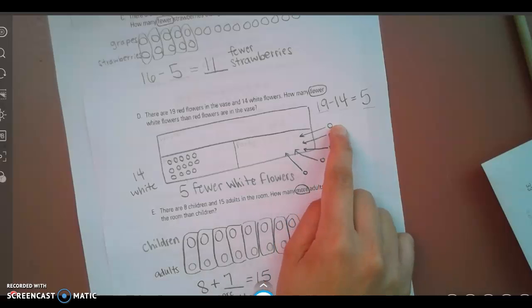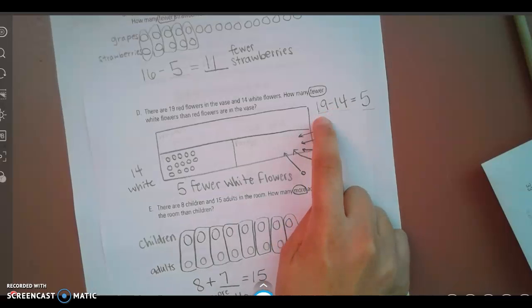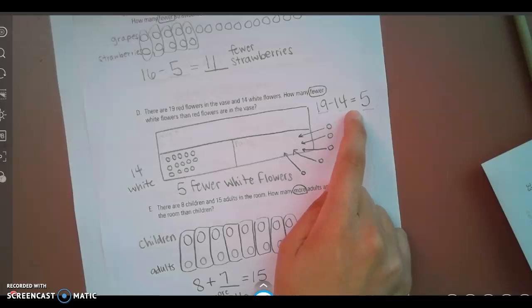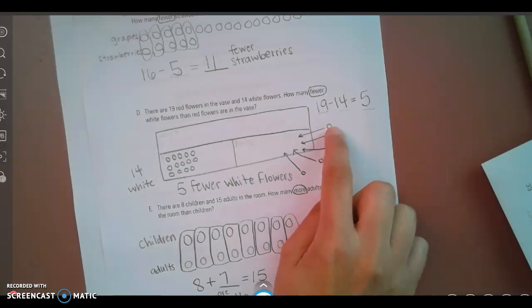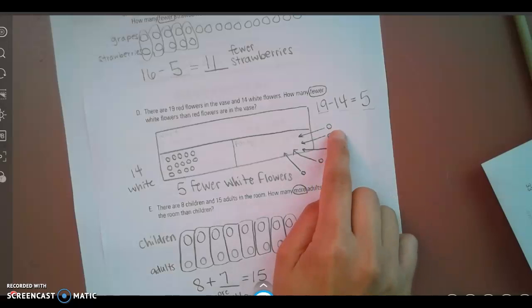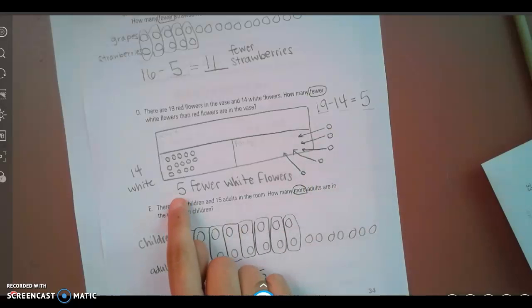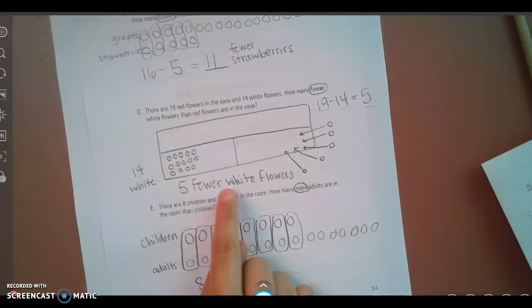And so to find my equation, I did 19 red flowers minus 14 white flowers. And it gave me 5, which is what I drew here. These are my 5 that I drew. And then I put my answer here, 5 fewer white flowers.